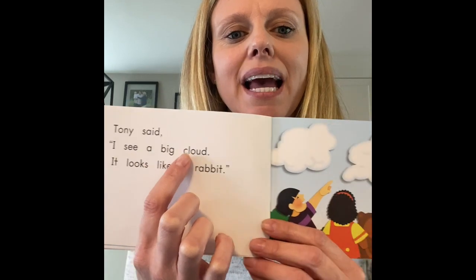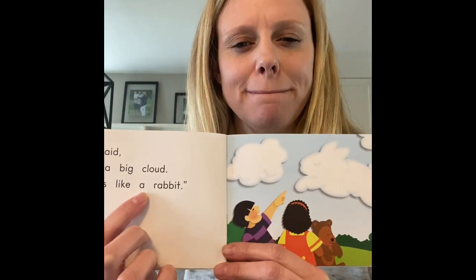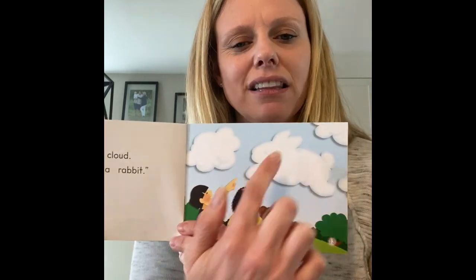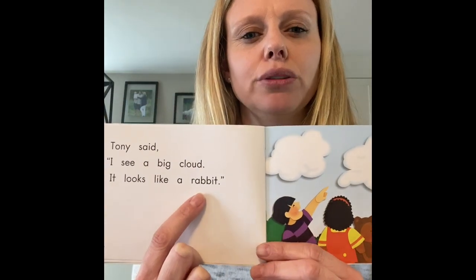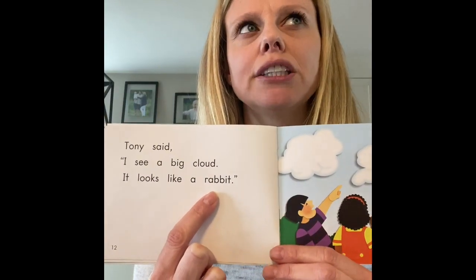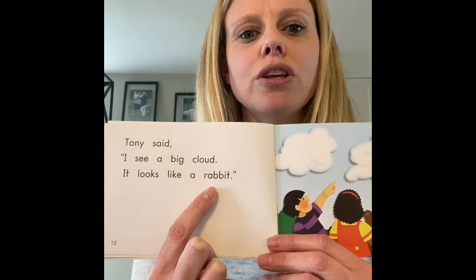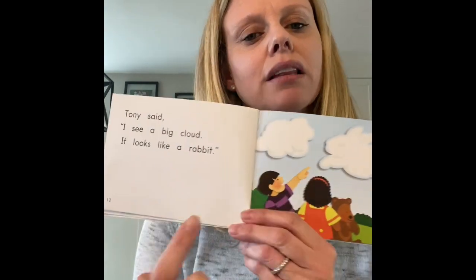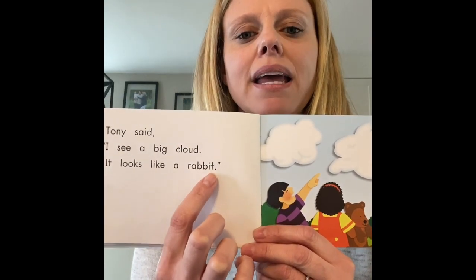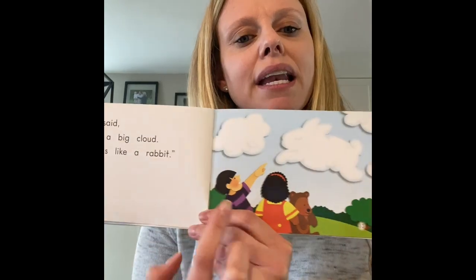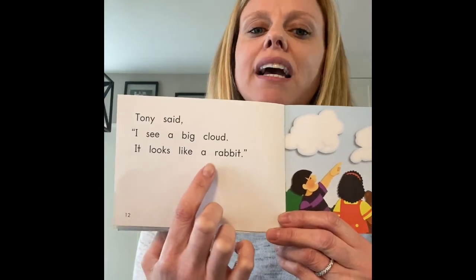Tony said, "I see a big cloud. It looks like a bunny?" It's a picture of a bunny. But our word here starts with an R, and I know bunny starts with a B. So what word could this be that starts with an R and looks like this? Let's try sounding it out. Rabbit. It looks like a rabbit.